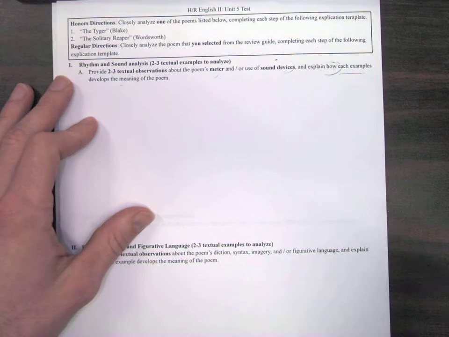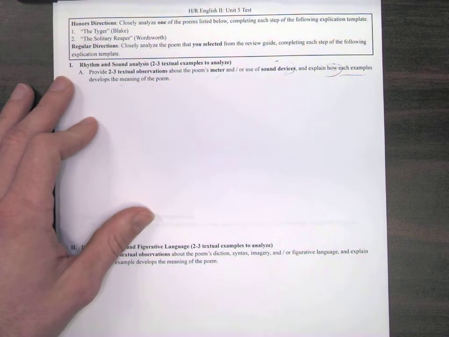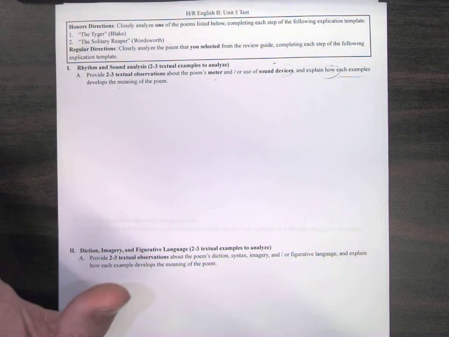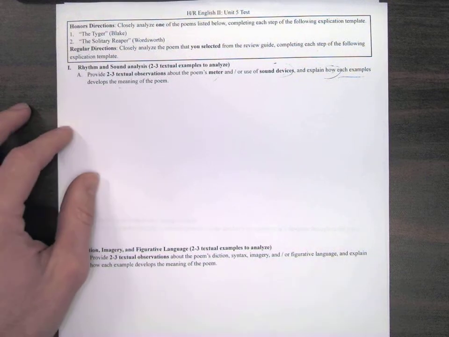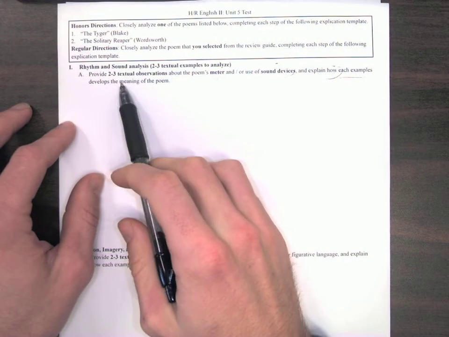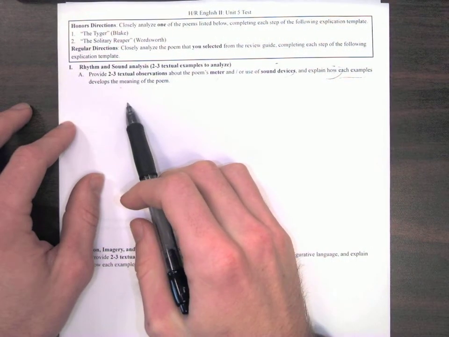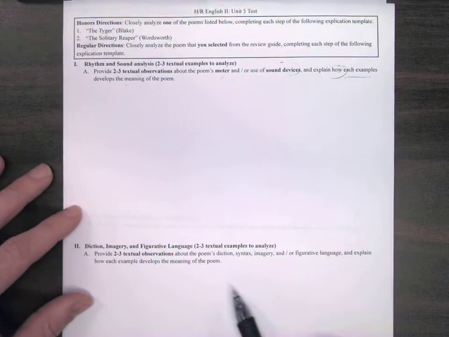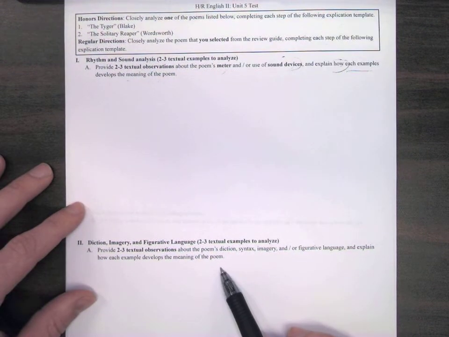You might think about rhyme scheme, or you might think about the use of alliteration or assonance, or other sound devices that you studied, that you prepared for, and that you've annotated in some of your poems. Provide 2 to 3 textual observations in whatever your focus poem is.